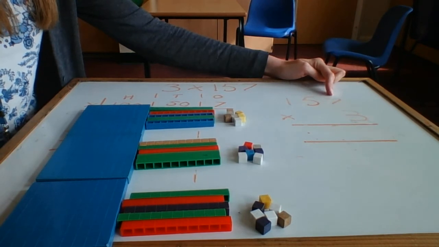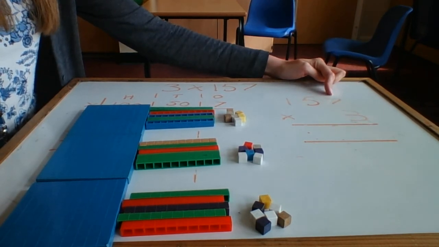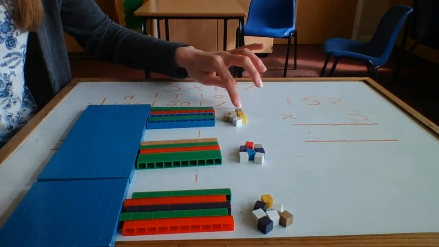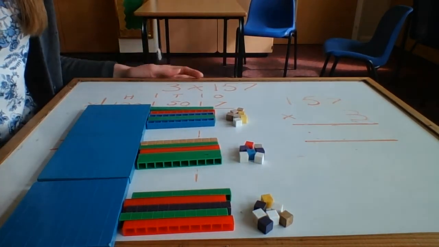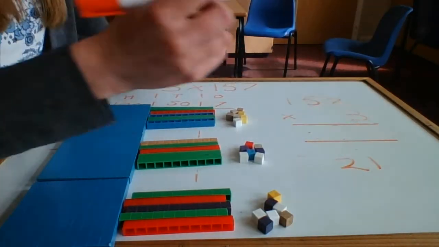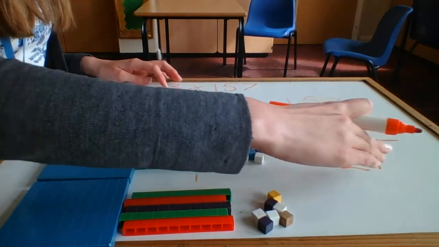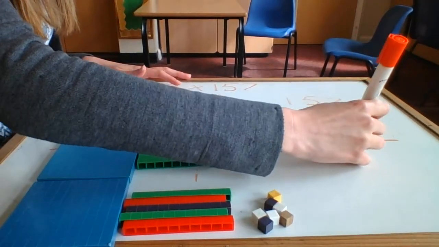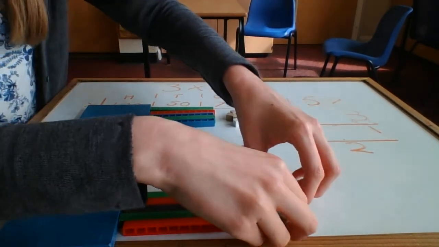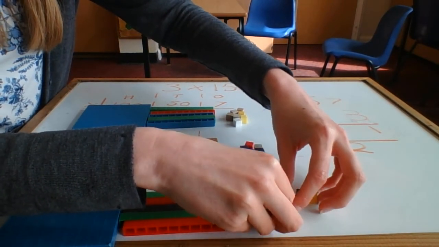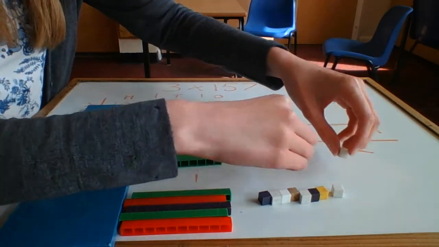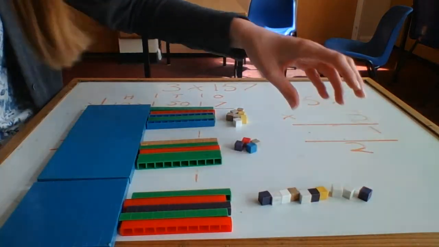3 times 7. 3 times 7 is 7, 14, 21, or you could count them in ones if you wanted to. 21. 1 in the ones column, and then the 2 we need to carry underneath the tens column for the 2 tens. Let's grab a 10.